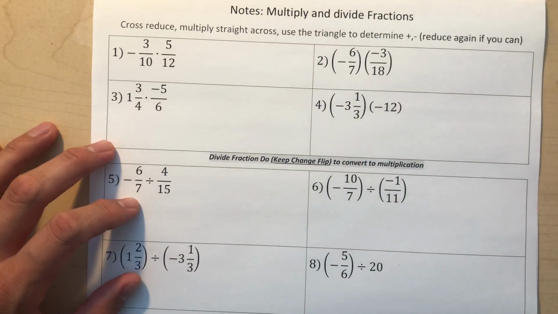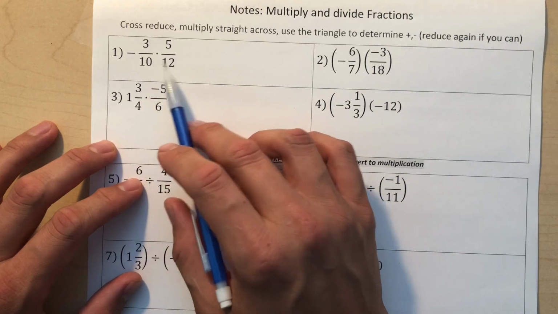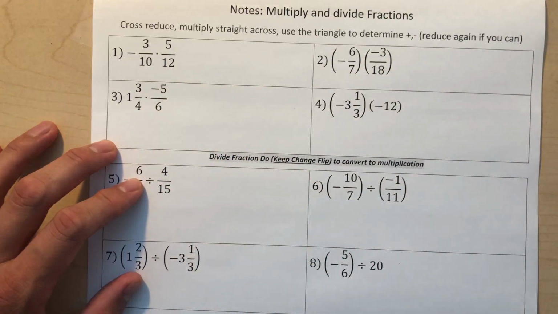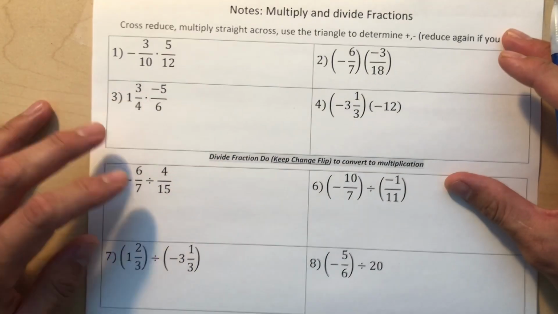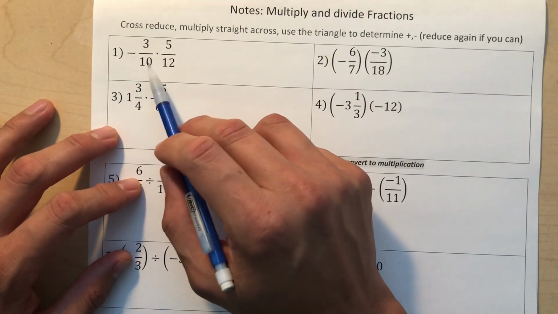Now, it's very different from adding and subtracting fractions because you actually don't need a common denominator. So these two are not the same. That is fine, all right? Now, before you start multiplying, you just need to multiply straight across. So like 3 times 5 and 10 times 12.